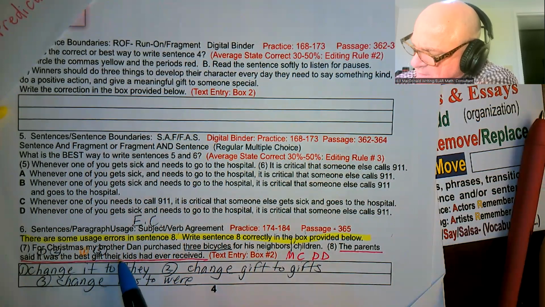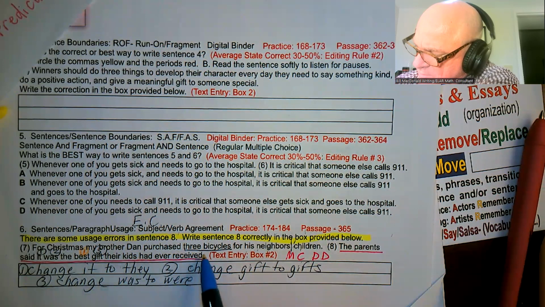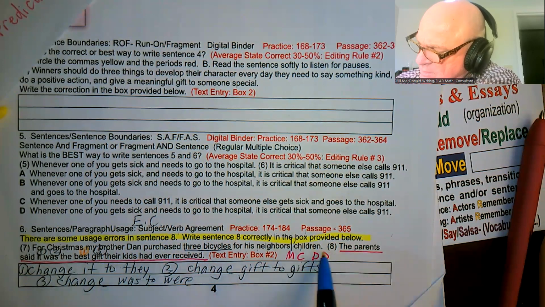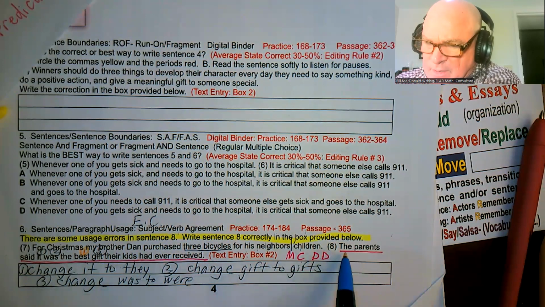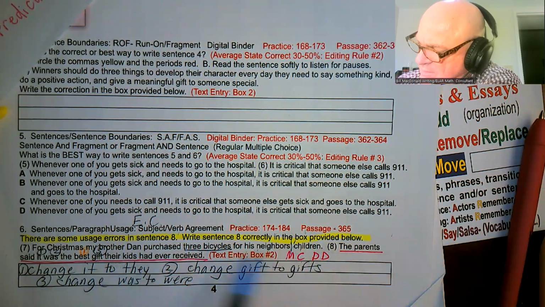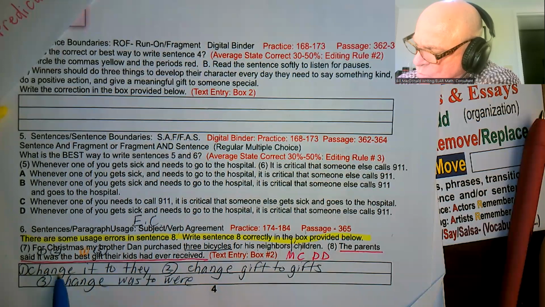For Christmas, my brother Dan purchased, past tense, 3, plural, bicycles, plural, for his neighbors, plural possessive, children, plural, period. Capital the parents, plural subject of the new sentence, said they were the best gifts their kids had ever received.